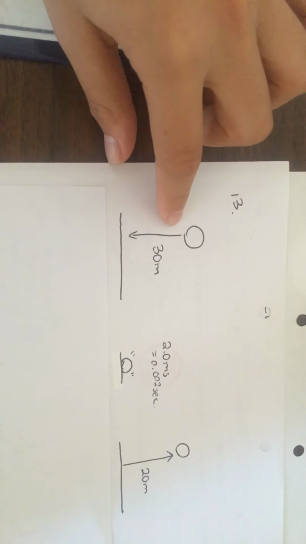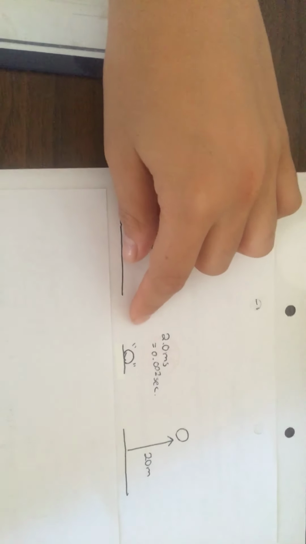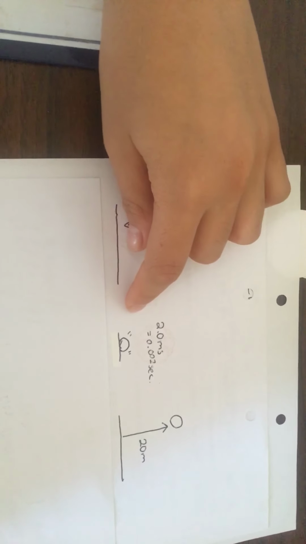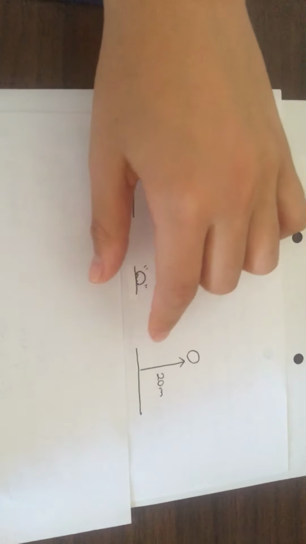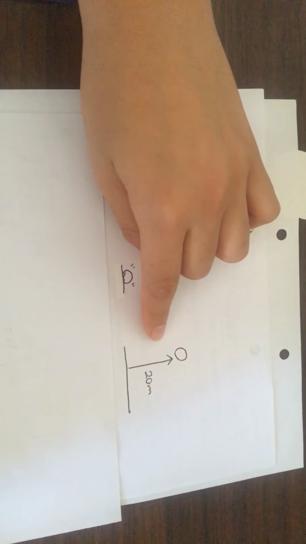So in order to first solve this problem, I drew a diagram which basically rephrases the question. So the ball was dropped at a height of 30 meters, stayed in contact with the ground for 0.02 seconds, which is 2.0 milliseconds, and then it bounced off for a height of 20 meters.